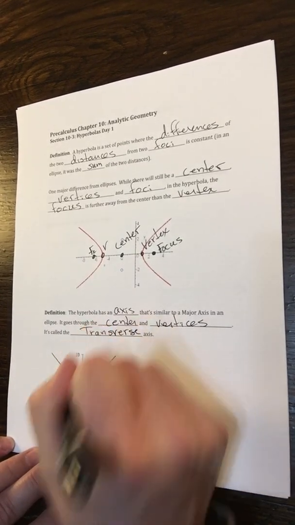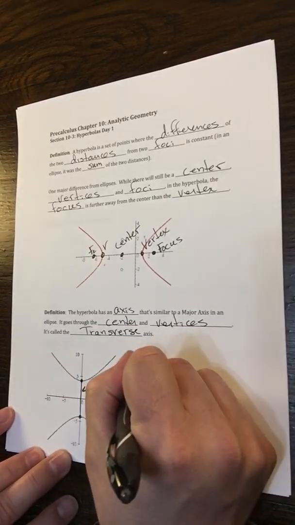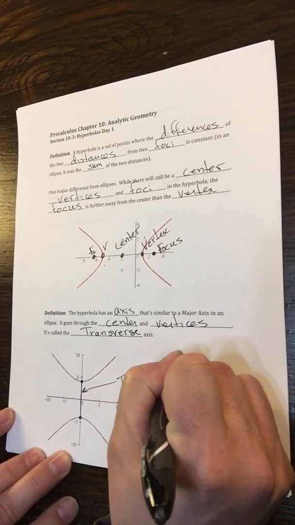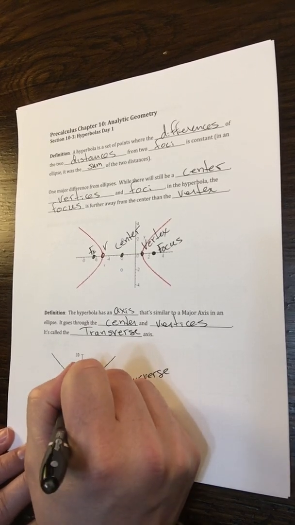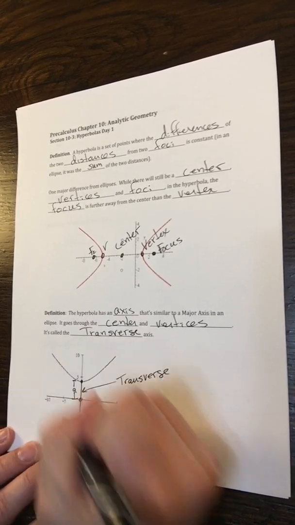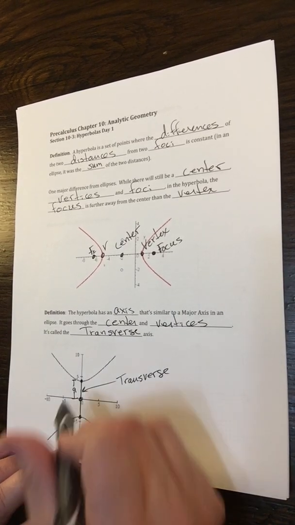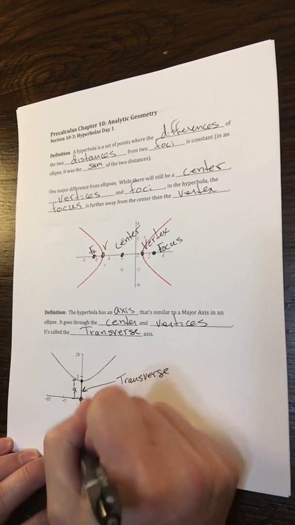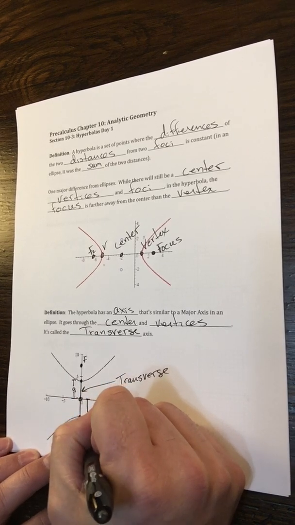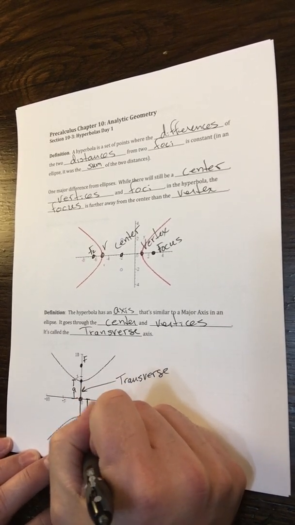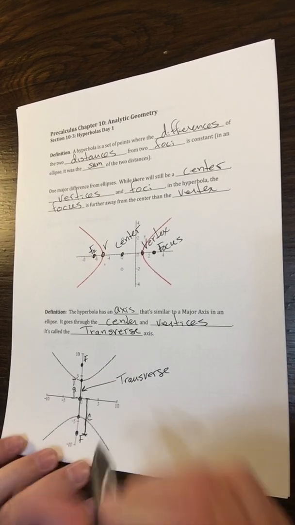So look, I'm going to go, here's a vertex, and here's a vertex. I'm going to connect it with a line segment and put an arrow and say that is the transverse axis. Okay, the distance from the center here to the vertex is A, just like it was in an ellipse. It was the distance from the center to the vertex. But now here, I'm going to put a focus down here, and I put a focus up there. Now look, I'm going to go this distance from this line to this focus. That distance is C.